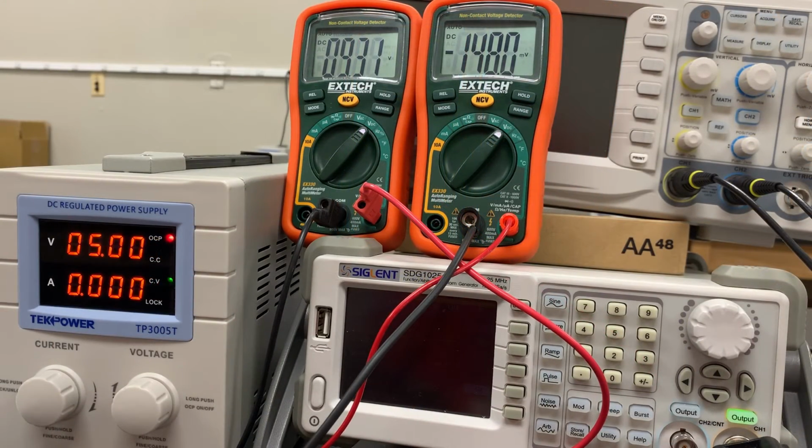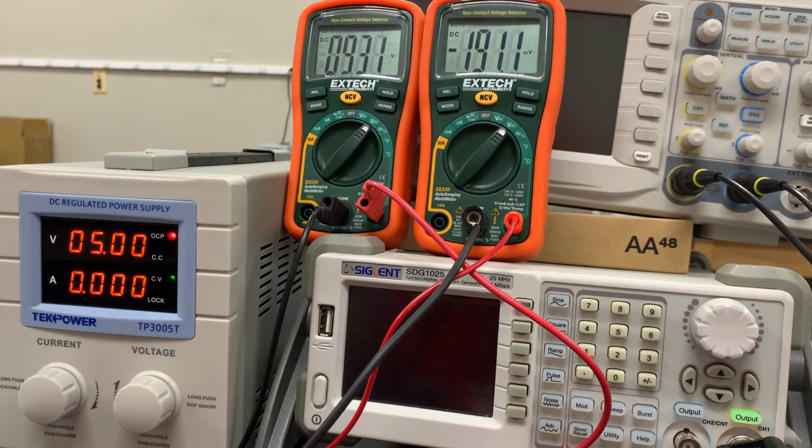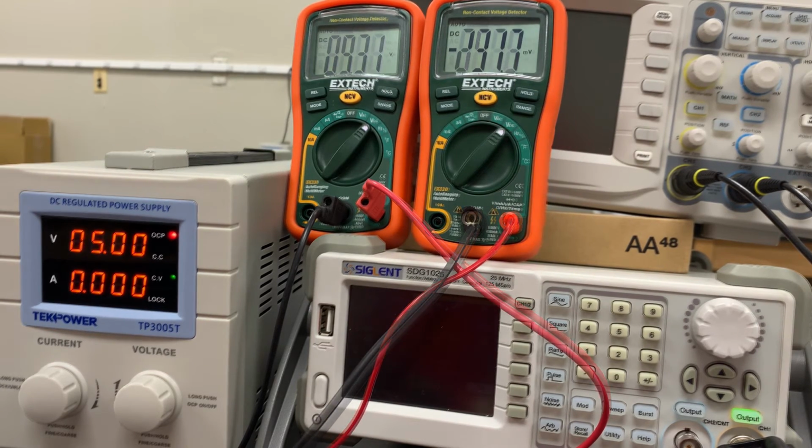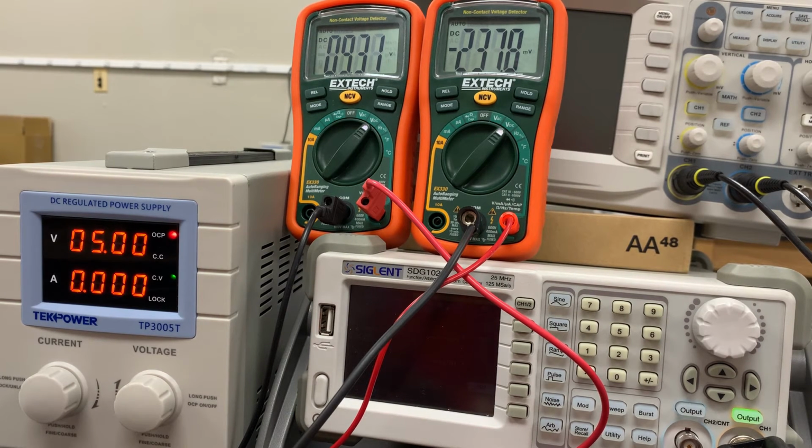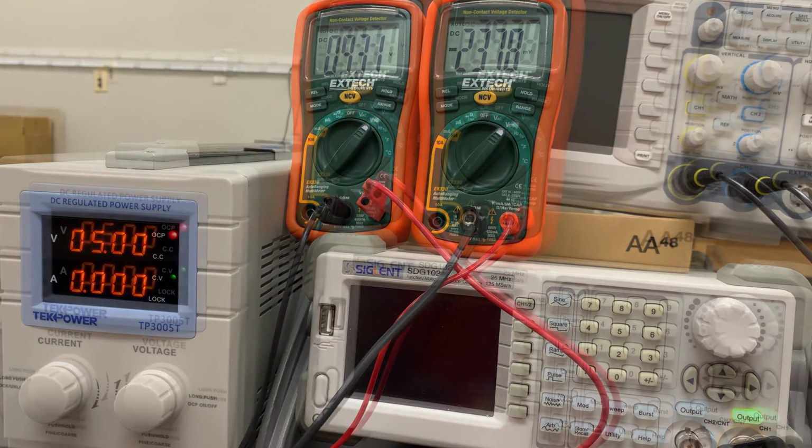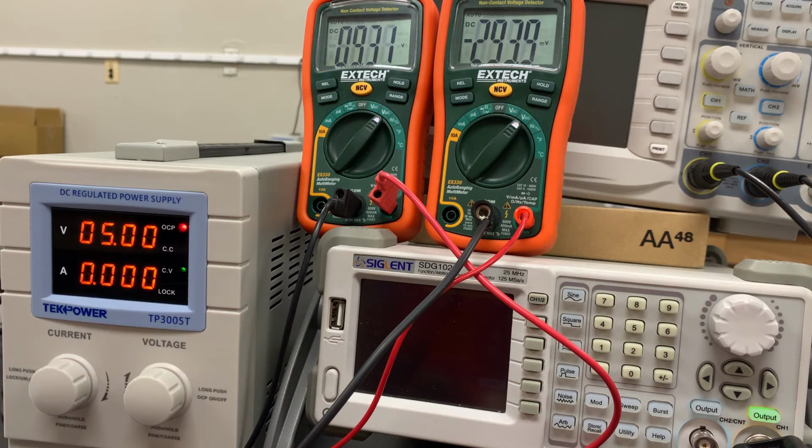When 1.548 kilo ohms is applied, we have V4 being -148.1 millivolts. At 2.011 kilo ohms, we have -191.2 millivolts. At 2.501 kilo ohms, we have -237.9 millivolts. At 3.080 kilo ohms, we have -294 millivolts.